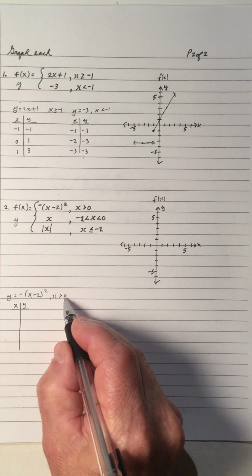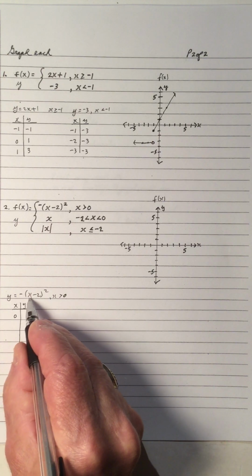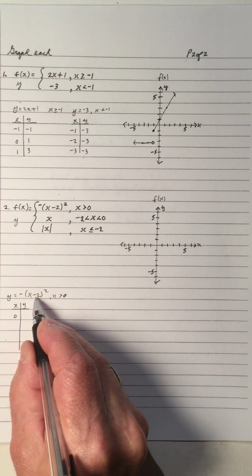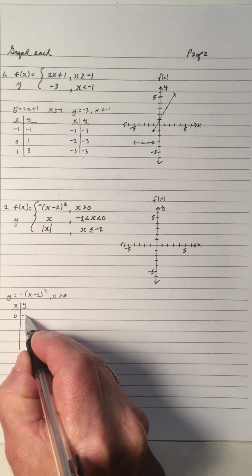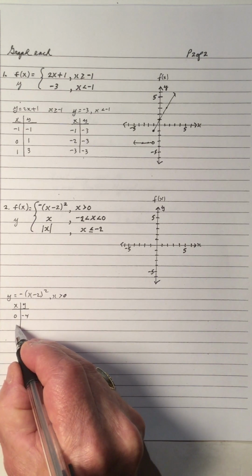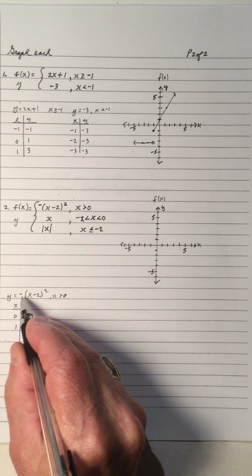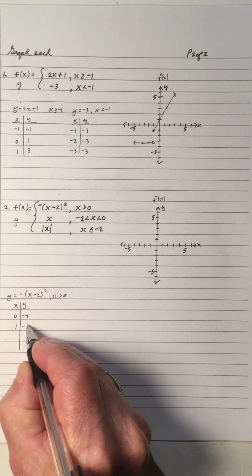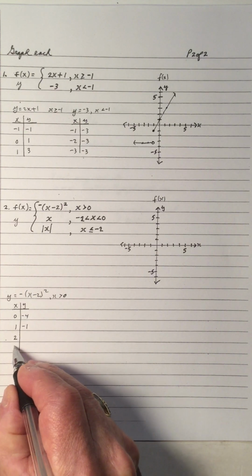So x is greater than 0. So let's look at 0. Put a 0 in here, we get negative 2. Negative 2 squared is 4. The negative of 4 is negative 4. Greater than 0, let's take a 1. Put a 1 in here, and we get negative 1. Negative 1 squared is 1. Negative of 1 is negative 1. And we put 2 and then a 3.